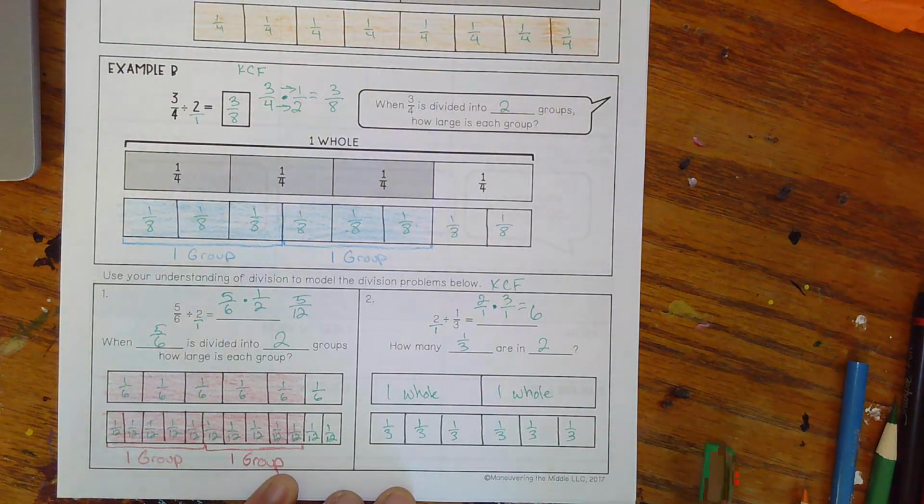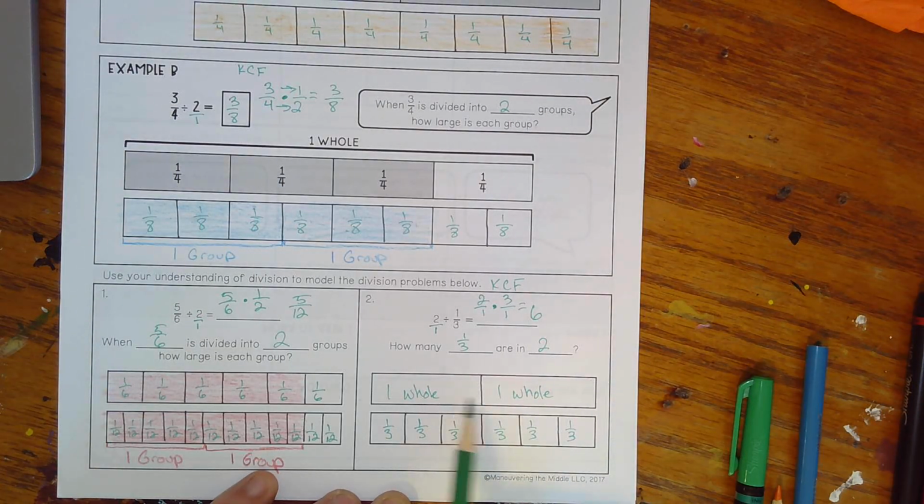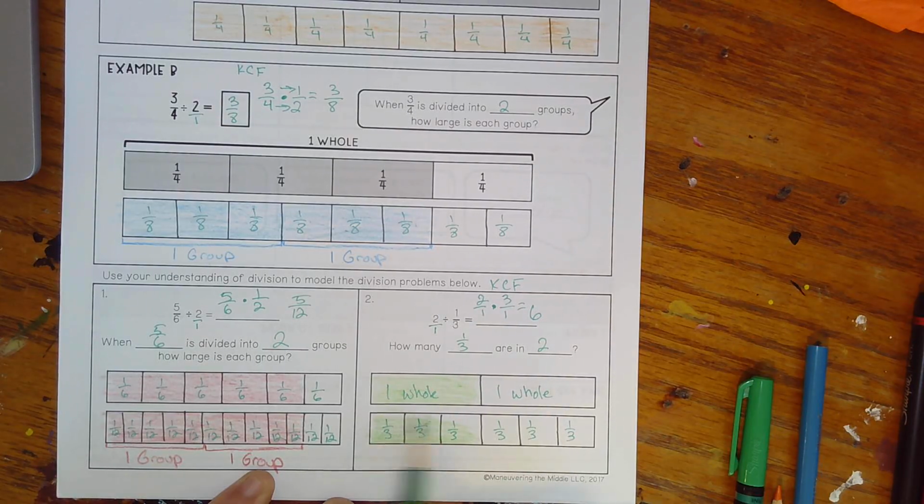Now, we are going to shade in 1 whole here. And of course, I should have 3/3 to make 1 whole. 1/3, 2/3, 3/3. 3/3 makes 1 whole. When our numerator and our denominator match, that is 1 whole.